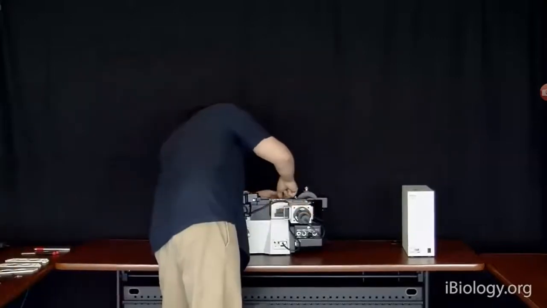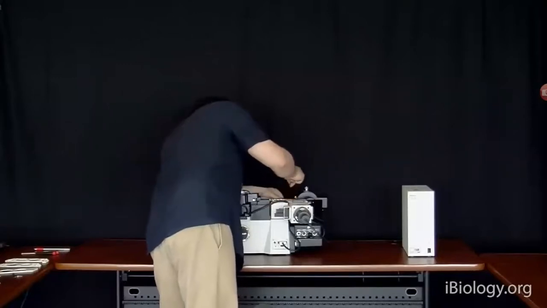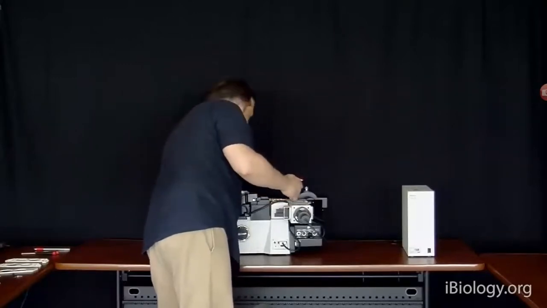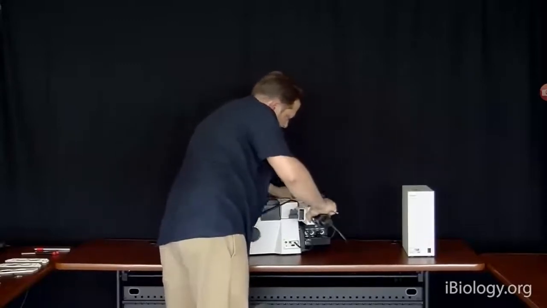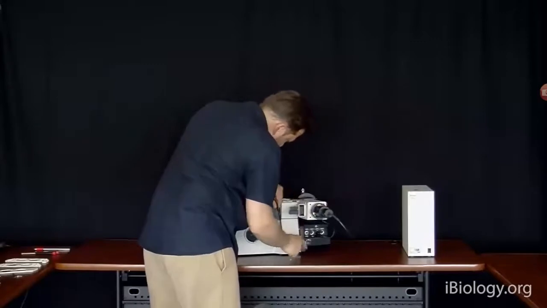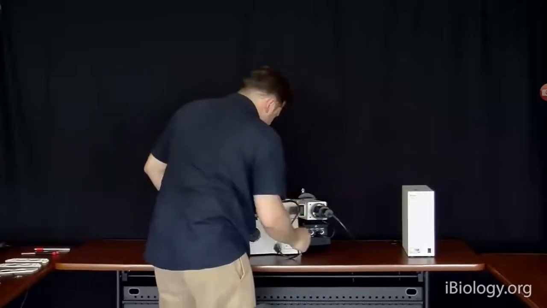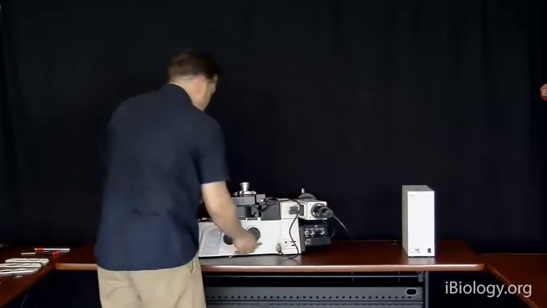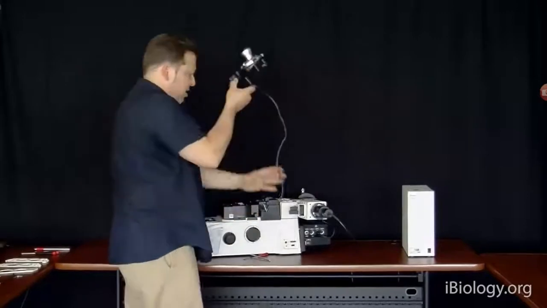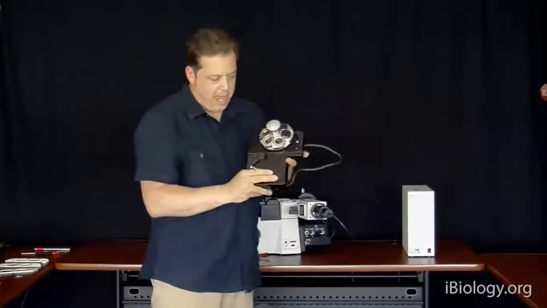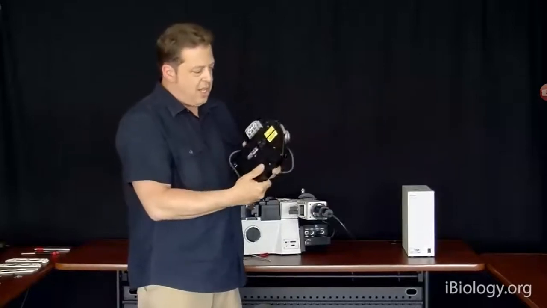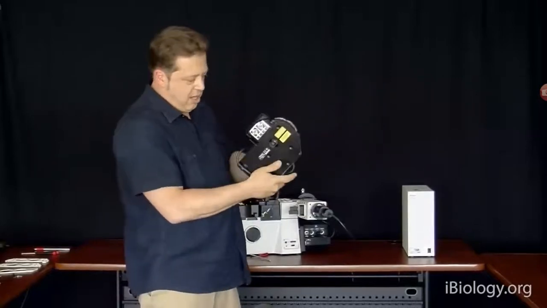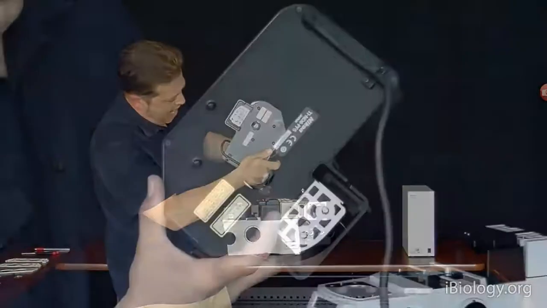One more little screw here. So that will disconnect there. And this is our nose piece and dynamic focusing system. So you can see here that there's a cube that goes in and out of place.